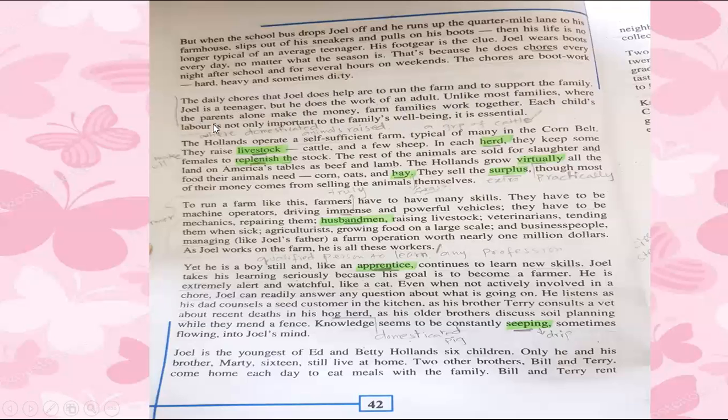Unlike most families where the parents alone make the money, farm families work together. People have different approaches, even if we talk about urban areas or some cities and modern places. So you may see the approach is different, right? The parents and the older family members give this liberty to the children, that they have to just study. You can imagine and put yourself in that situation. You are just studying, right? But you are not helping your parents to go and work with them the way they are doing. So it's about that, right? Work together. Each child's labor is not only important to the family's well-being, it's essential. Of course, it's a part of it, and it's the dire need of that time where they live, right? And they can't ignore it.